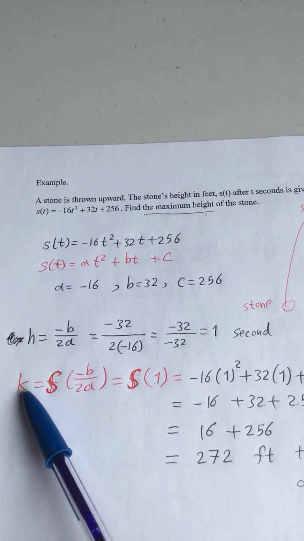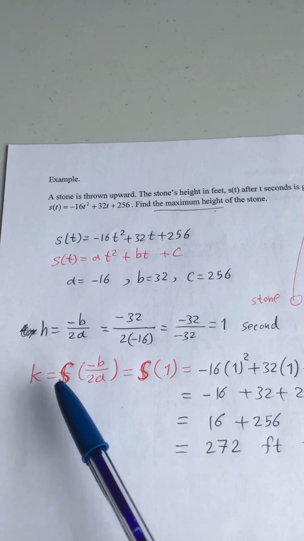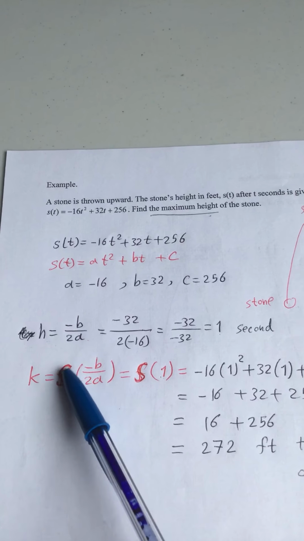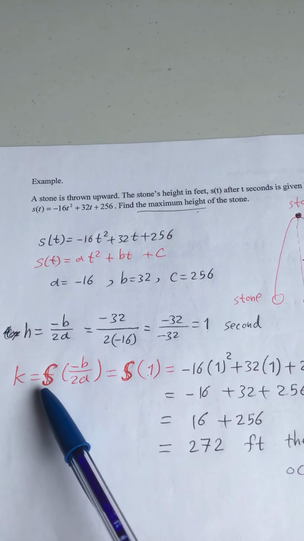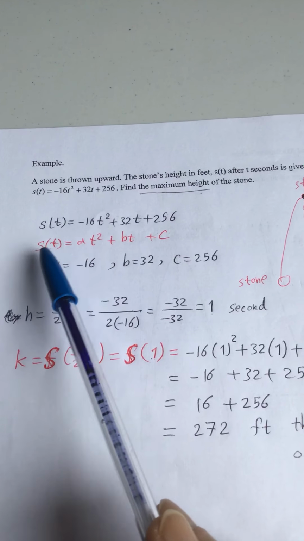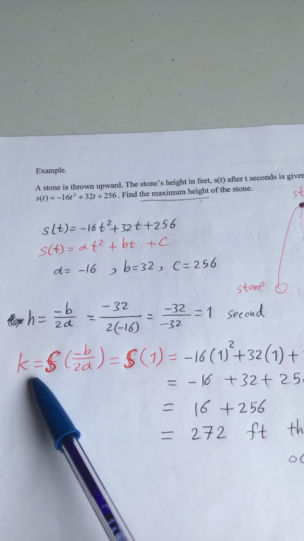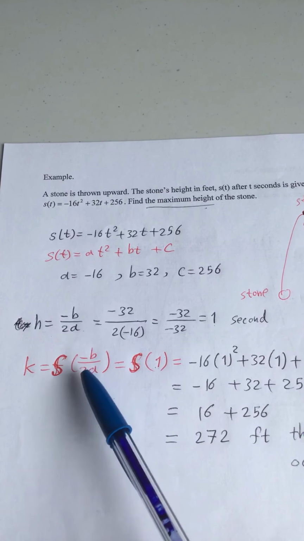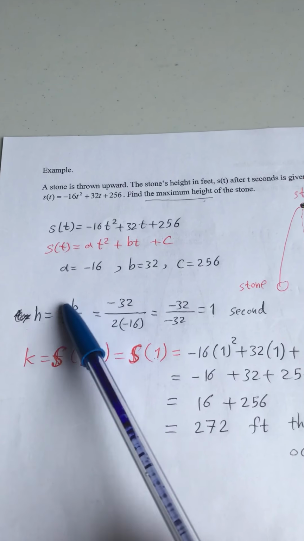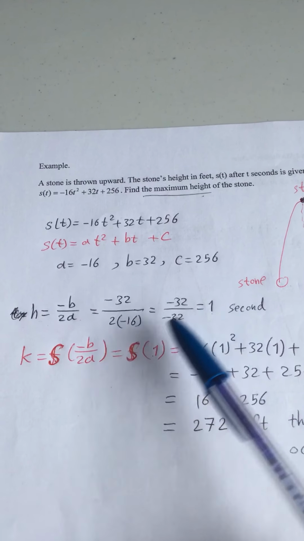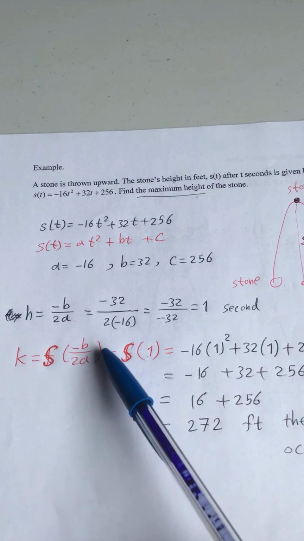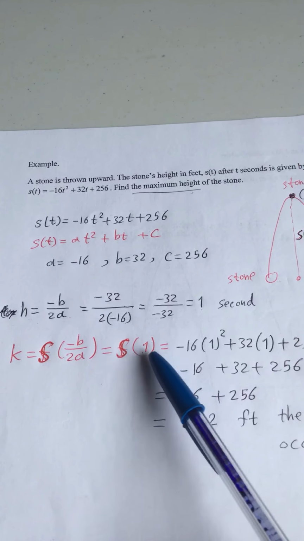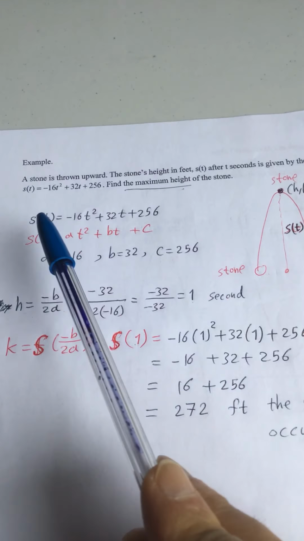Now to find k equal to s of negative b over 2a. Here the function is s instead of f. So k, or the maximum height, equals s of negative b over 2a. Negative b over 2a equals 1, so substitute 1 for this quantity and we get s of 1.